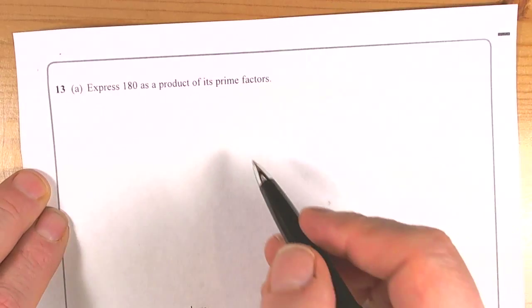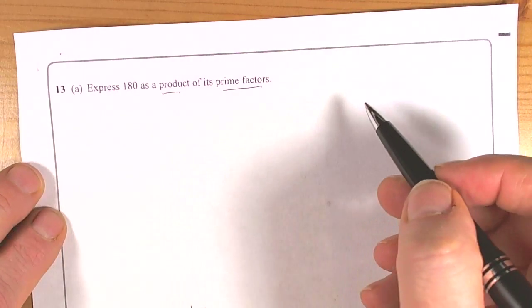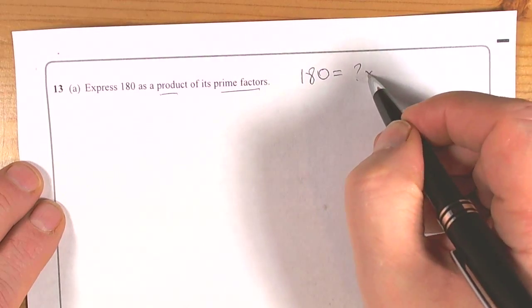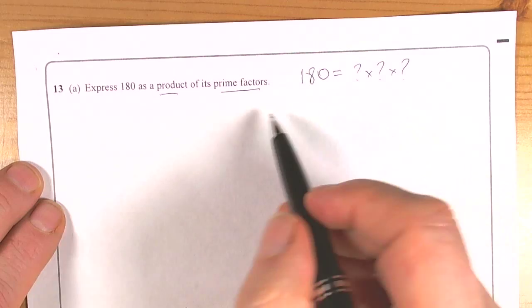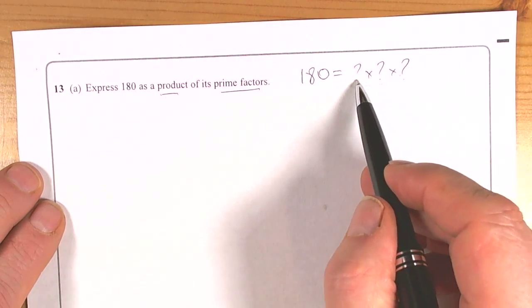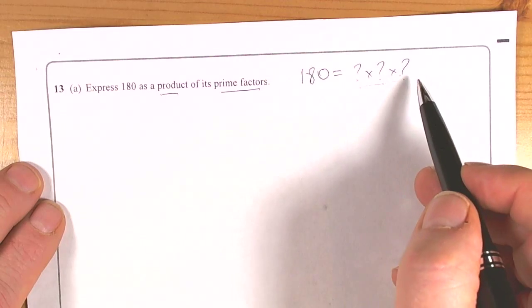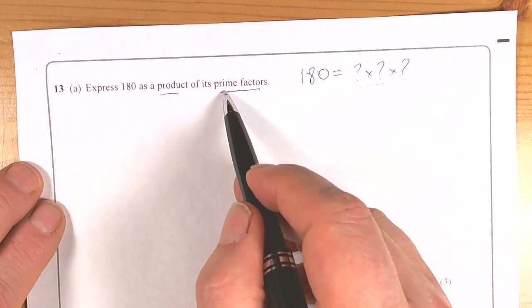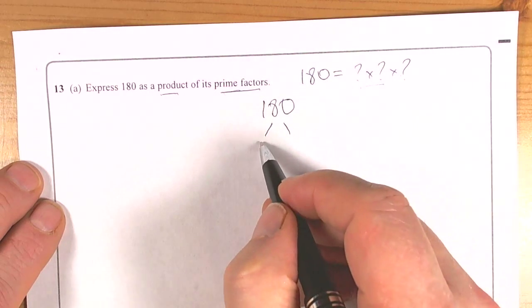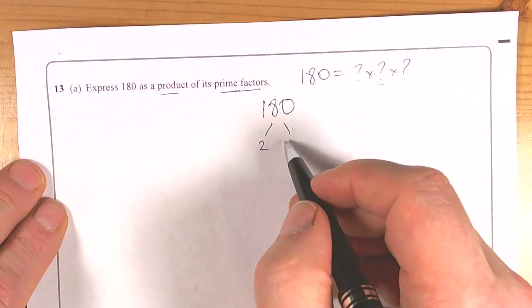This question talks about writing something as a product of its prime factors. That means we want 180 to equal prime numbers times prime numbers times prime numbers. Product means multiply, so we really want to see something times something times something on the answer line. It's telling you they're going to be prime numbers though, so lots of techniques, but the tree seems to work in terms of the branches going down.